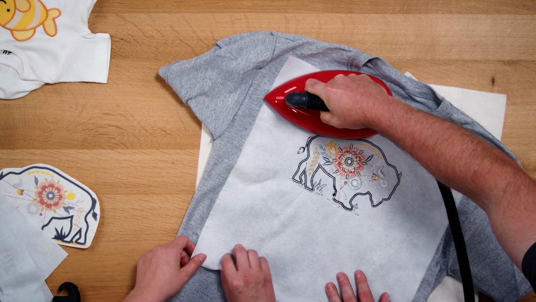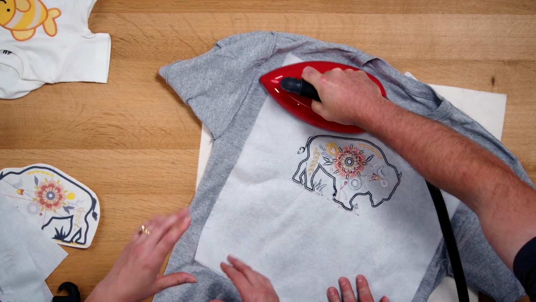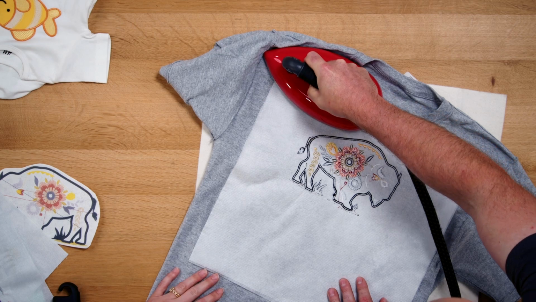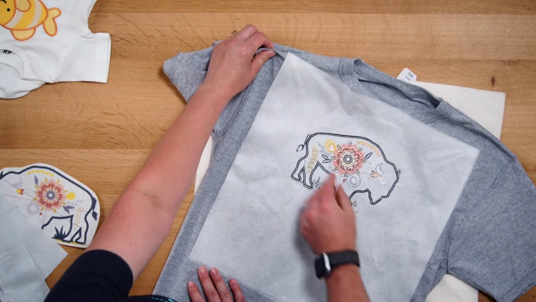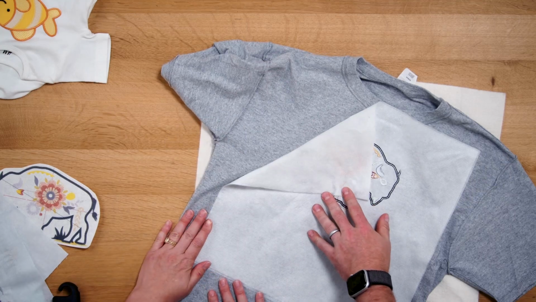So the nice thing about polymesh is that it's very drapey, so you're not going to get that shadowing behind the design on your shirt like you would with a different cutaway. Ta-da! You can actually kind of see the shine of the adhesive there still too.